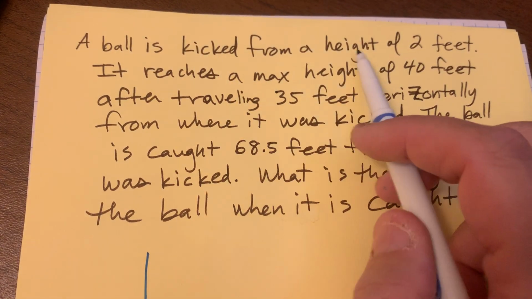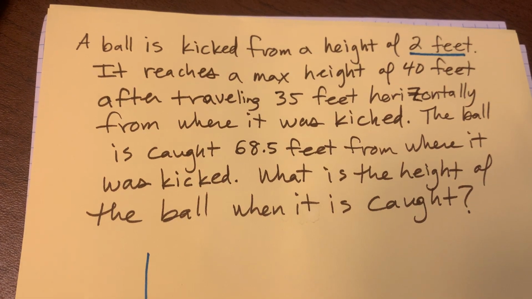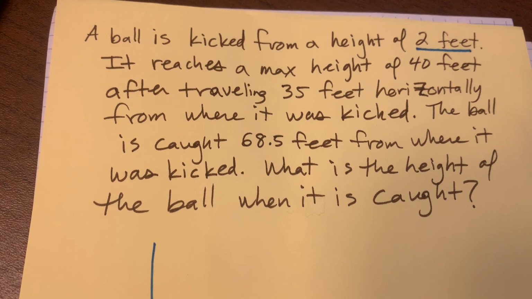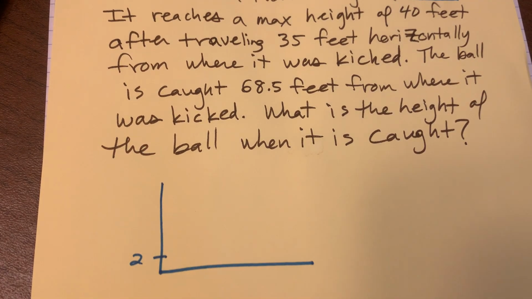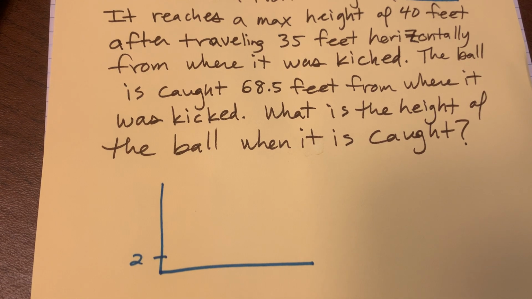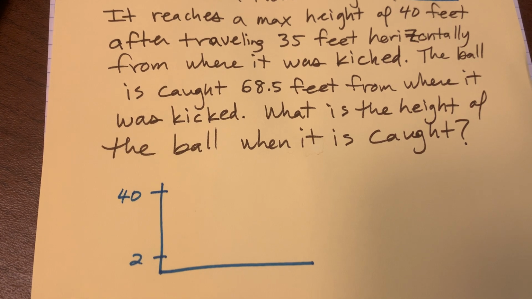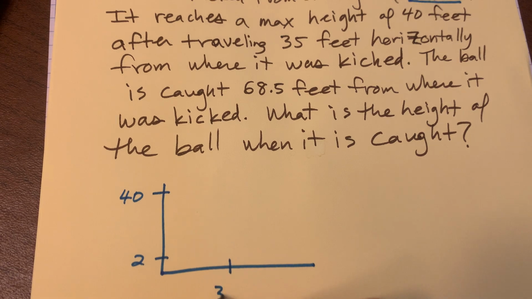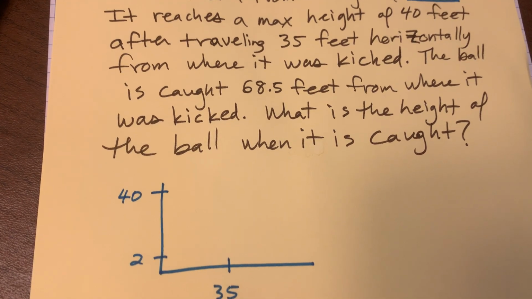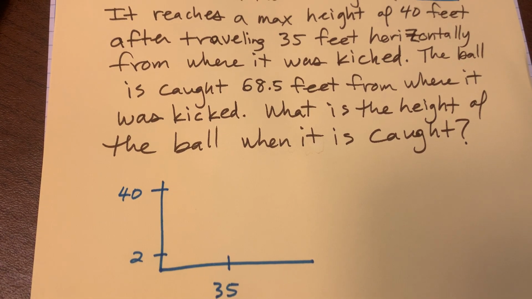A ball is kicked from a height of 2 feet. So that is the initial height of the ball. That's a y-intercept. So on my y-axis, I could put 2 over here. It reaches a maximum height of 40. Again, that's going to be up this way, after going 35 feet horizontally. So around here somewhere maybe? Okay. The ball is caught 68.5 feet from where it was kicked. So we're going to just ignore that for a minute here.